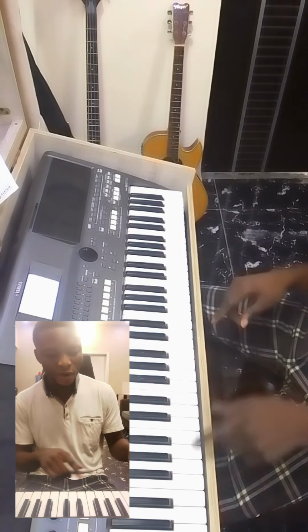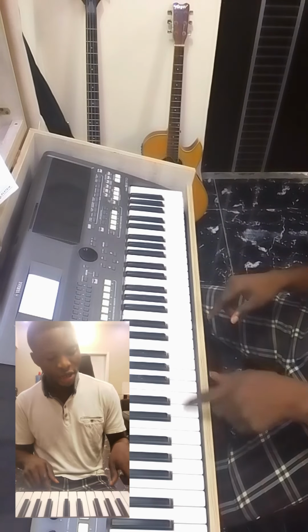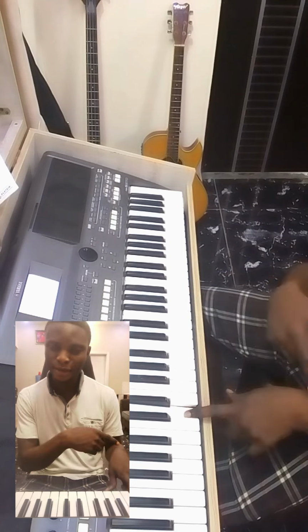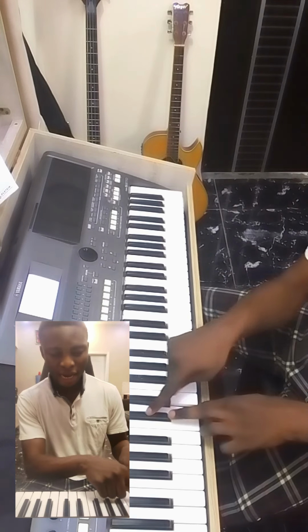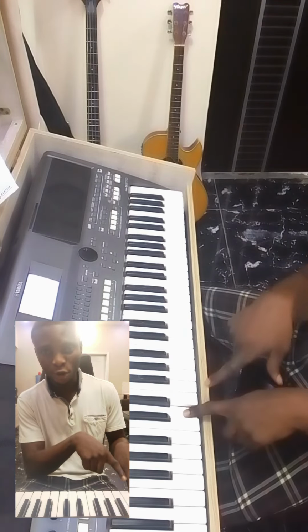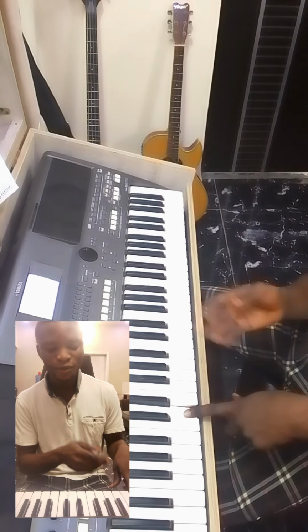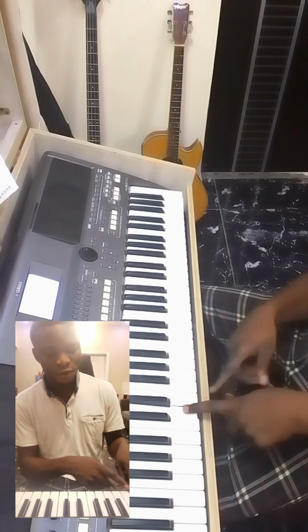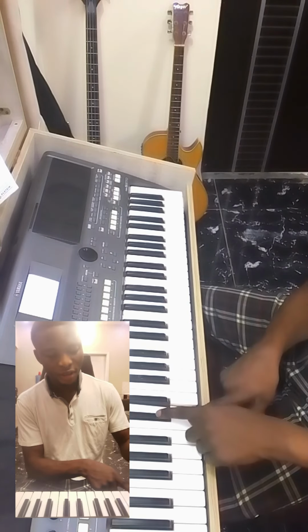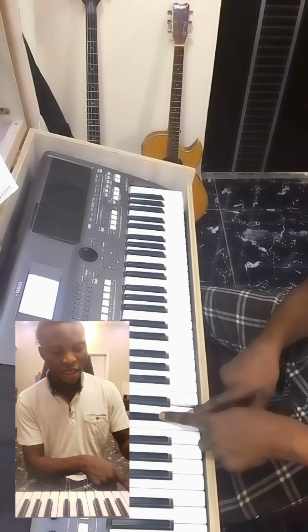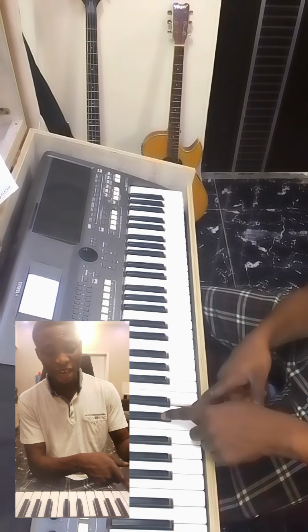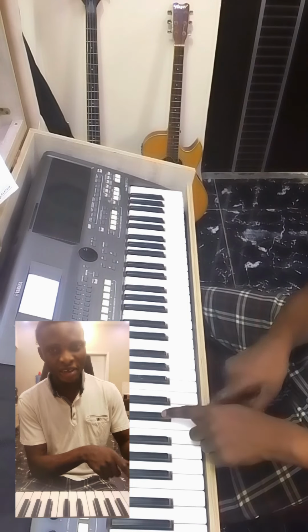So the same thing applies to a flat. If you touch any white key on the keyboard and you go to the immediate black key on the left, that black key takes the name of the white key you touched, and you just add a flat to it. So this key now, this is key D. Now if I go to the immediate black key on the left, this key here, this black key takes the name of the white key, but just add a flat to it. So this is D flat.